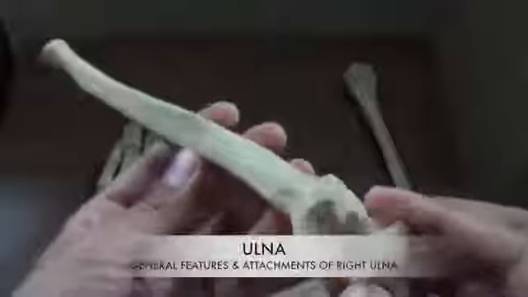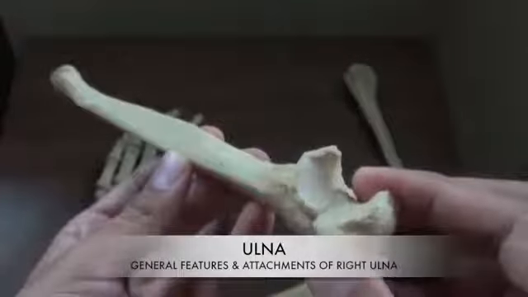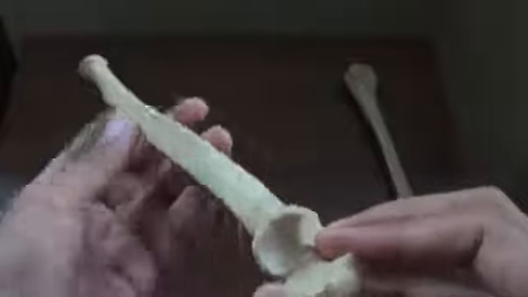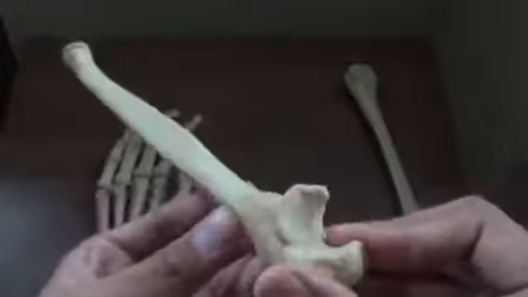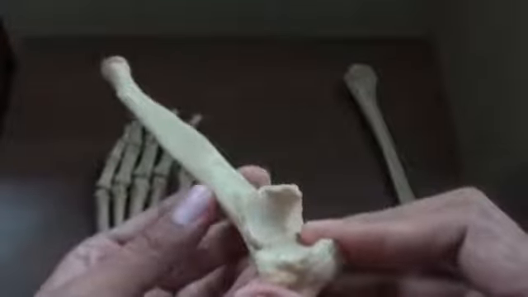Hello everyone, let's learn today general features and attachments of the ulna. Now we know ulna is a medial bone of the forearm and it is homologous with the fibula of the leg, and it is also considered as post-axial bone of the forearm.